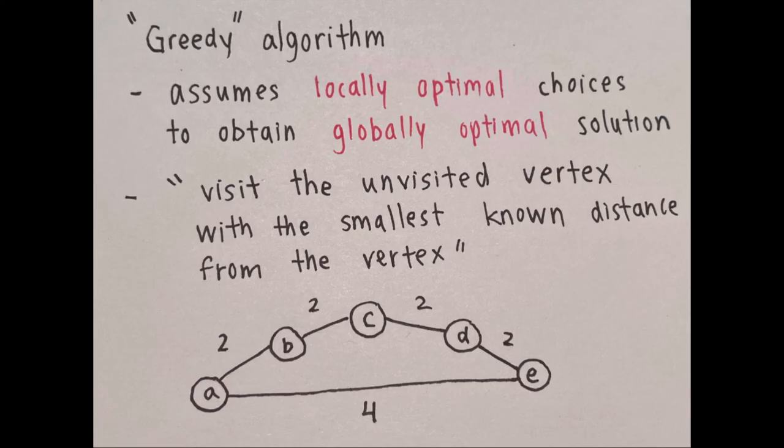Dijkstra is known as a greedy algorithm because it assumes that local optimization will lead to a globally optimal solution. The reason we optimize locally is because we're always visiting the unvisited vertex with the smallest known distance from the vertex. And the reason this has pitfalls is illustrated clearly in the diagram below. According to Dijkstra, which is a greedy algorithm, we'd be moving from A to B to C to D to E, while the globally optimal solution is clearly going from A to E.